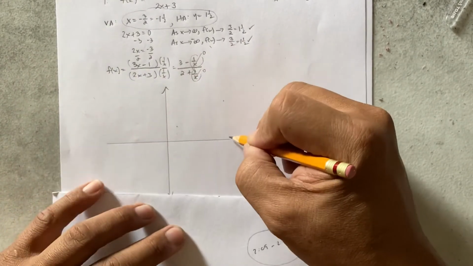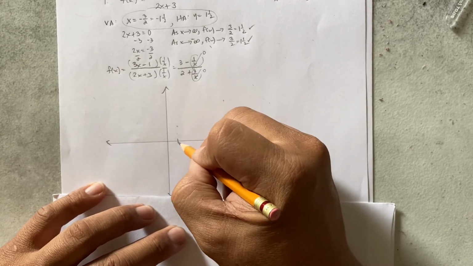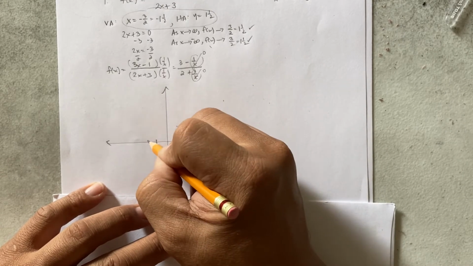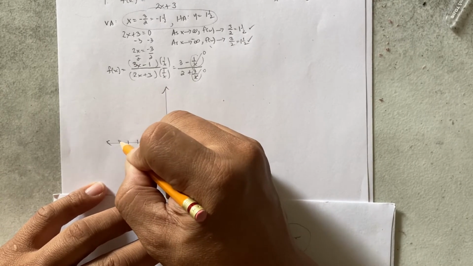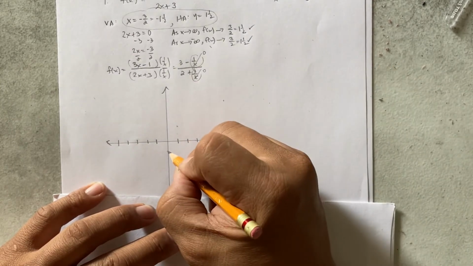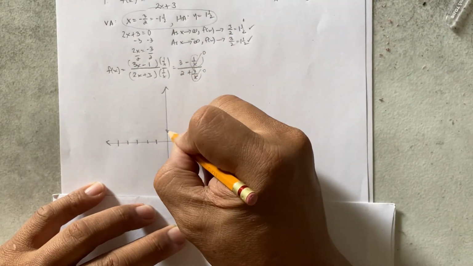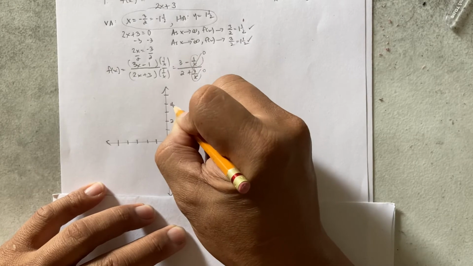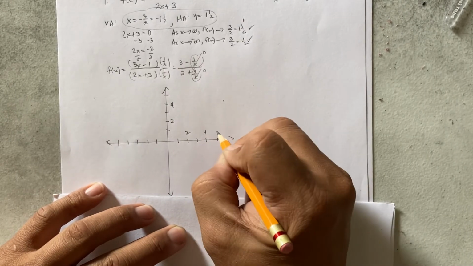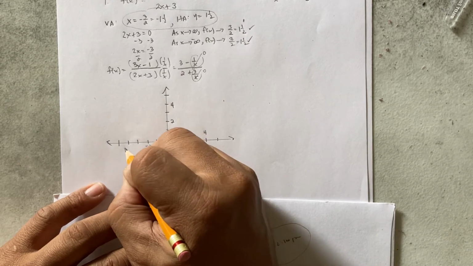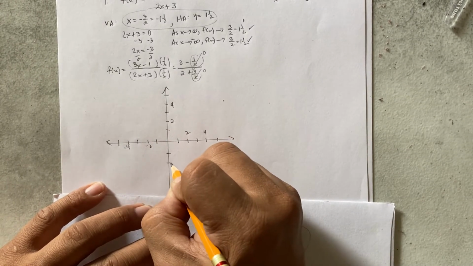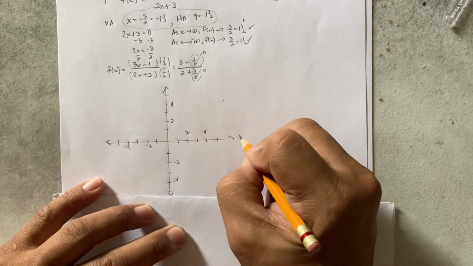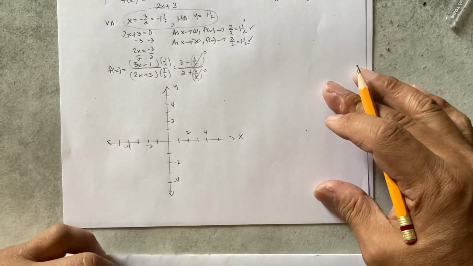I'm going to make the markings here: 1, 2, 3, 4, 5 on each side, and 1 1/2 marked on the axis, and -2, -4. This is the x-axis, this is the y-axis.